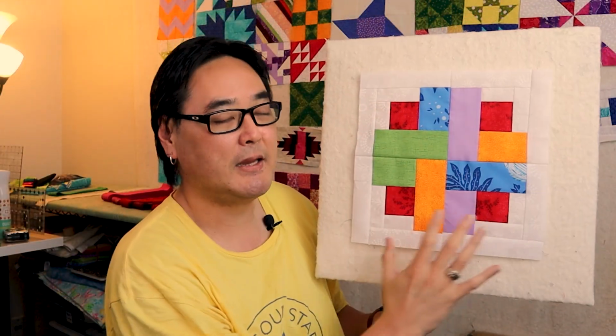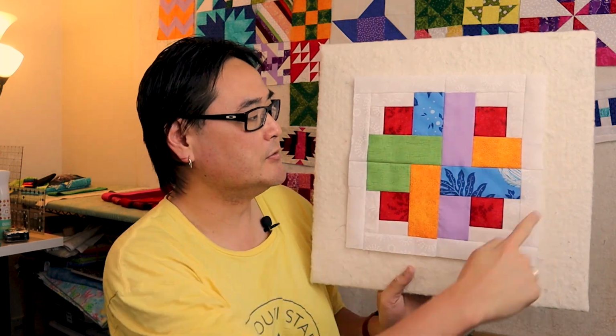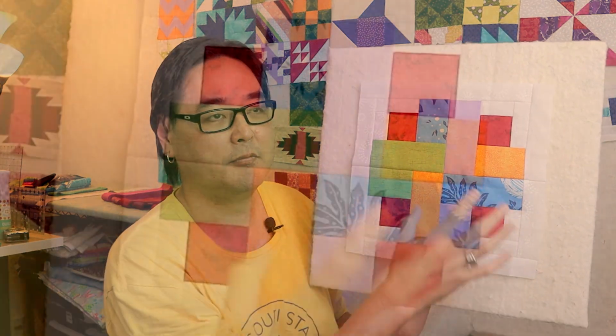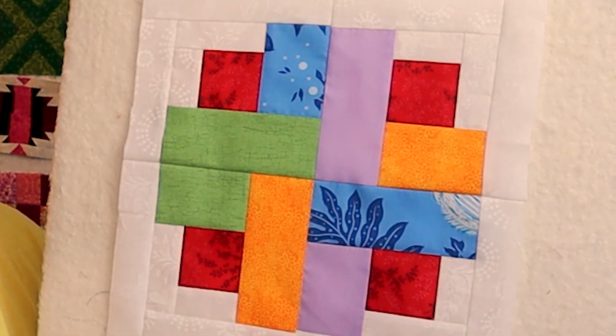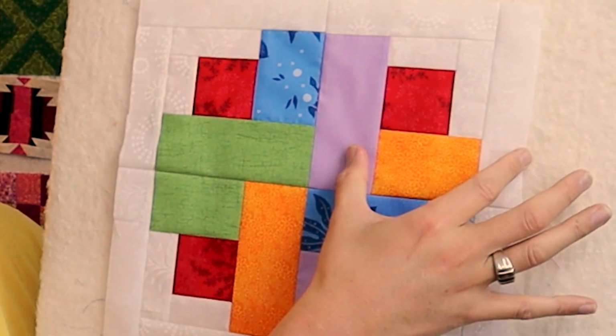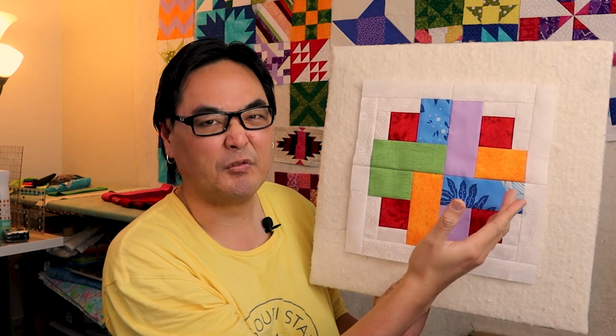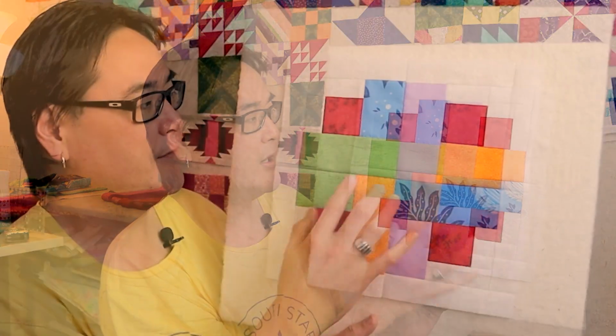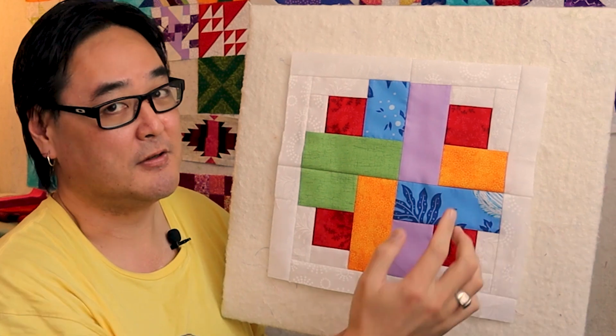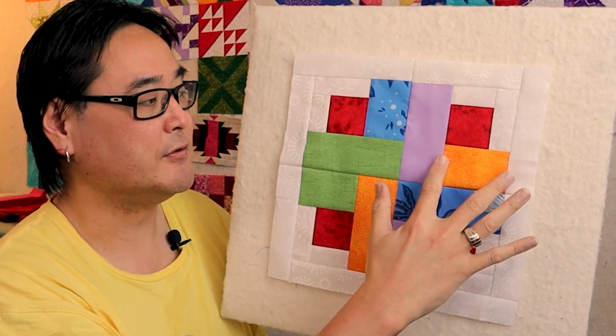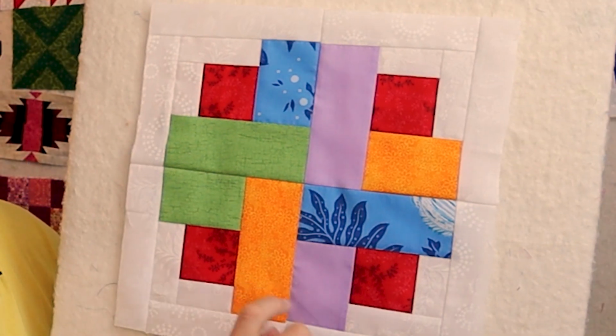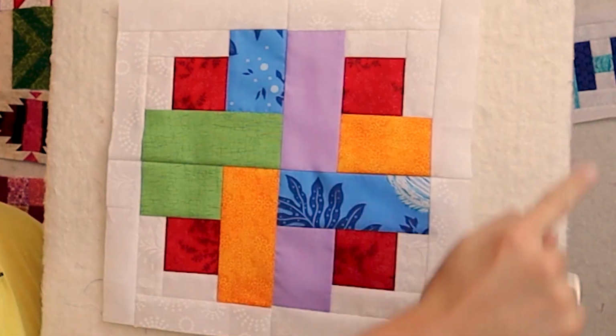Right. The bigger you make this block, the more the illusion of the curve comes out. So this being a 12.5 inch block made up of 6.5 inch units, you might not see the curve as good. But if you were to make this maybe a 10.5 or even a 12.5 inch unit, when you sew the block together, that's when you'll see the bigger curve. Well, that's it for this video. I hope you enjoyed making your curved log cabin block, and I hope you enjoy making blocks out of strips.